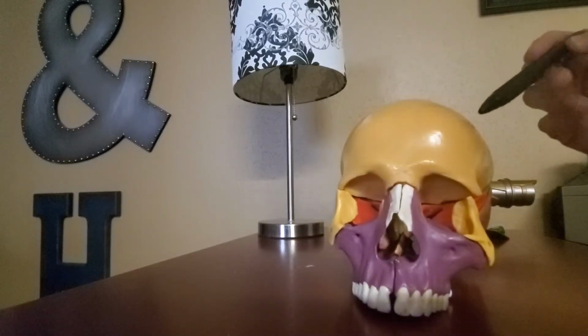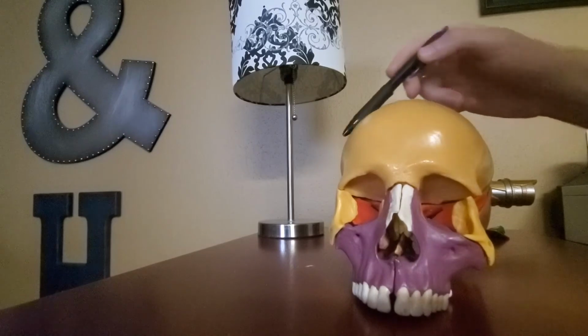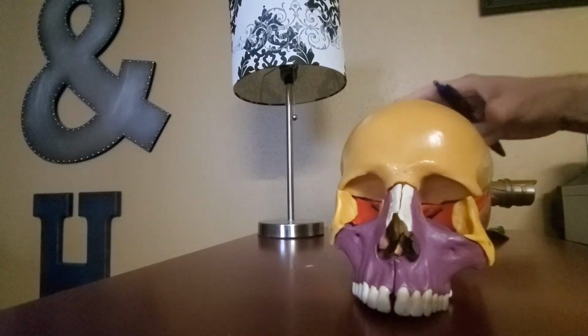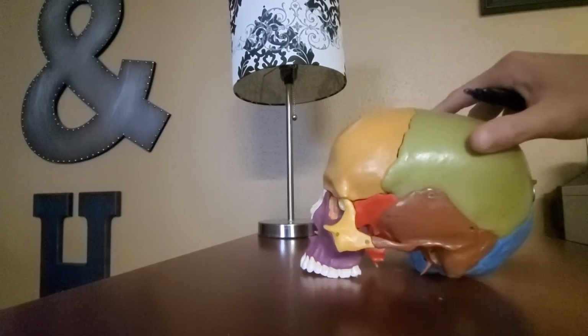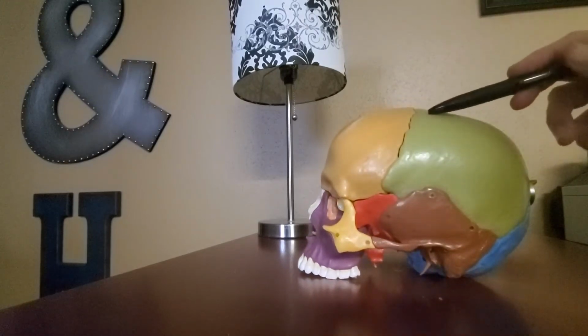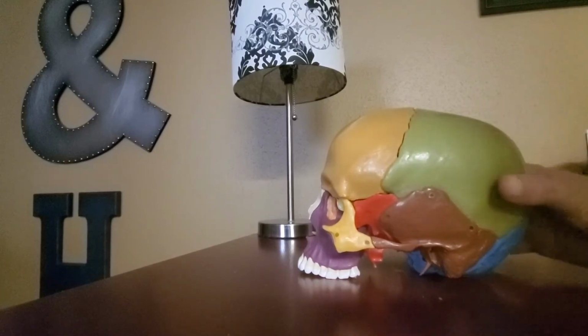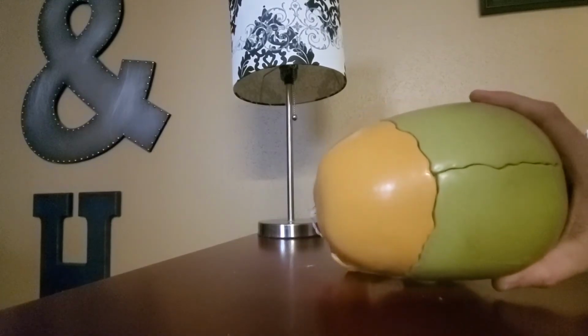Of course, the first major one that we see is the frontal bone, represented by this yellow-orange portion right here. If I turn this skull into a lateral view, we have the parietal bone here in the green. And if you remember, the parietal bone does come in pairs. We have the left and the right parietal bone.